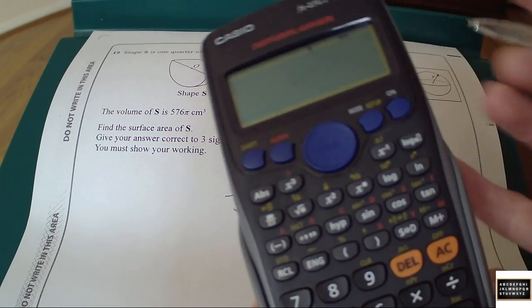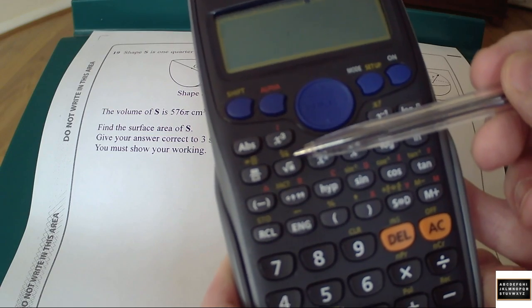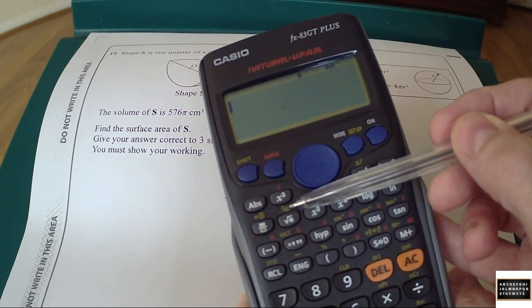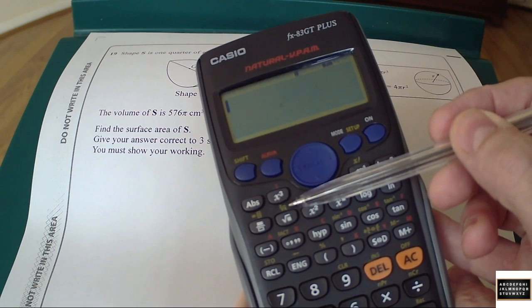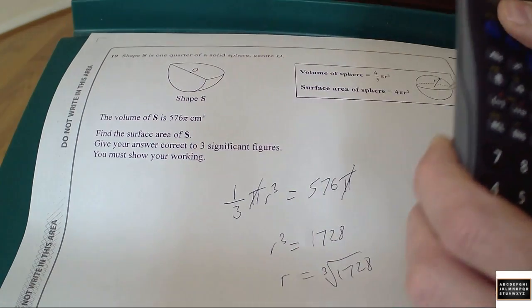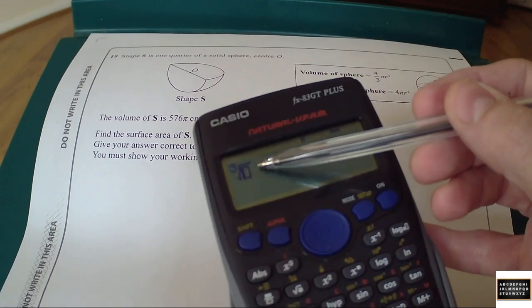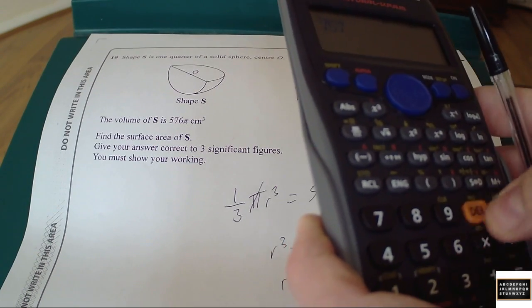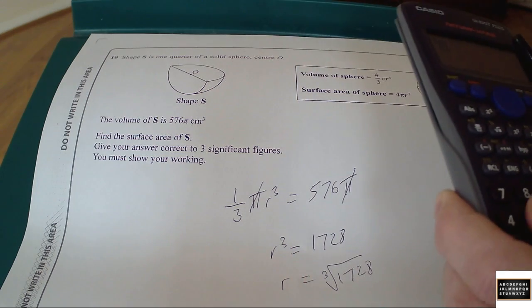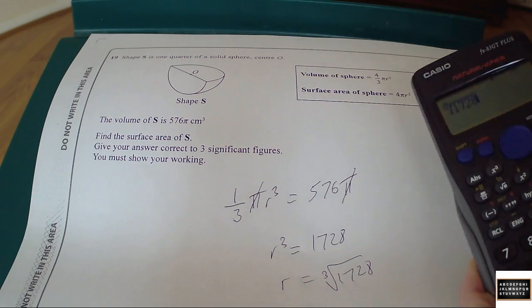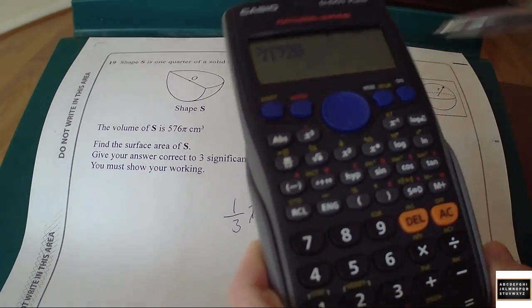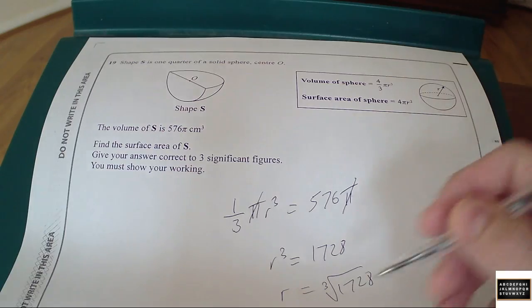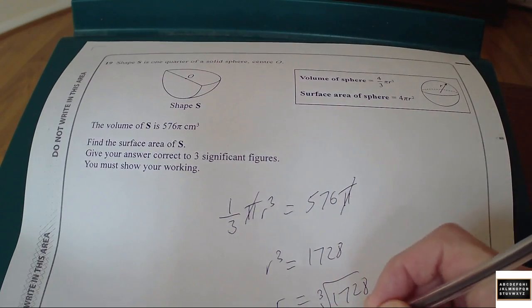Now, in case you don't know where your cube root button is, it's just here. It's a little bit blurry, I'll try and get it a bit better for you. There it is. There's a square root button, there's the cube root button. So I'm going to press shift and there, so you can see the cube root icon appears, and I'm going to do 1728 here, which is the value that I had in the question. I put that in there, and then equals, and you'll get 12. Hooray! Nice, easy. So 12 centimeters.